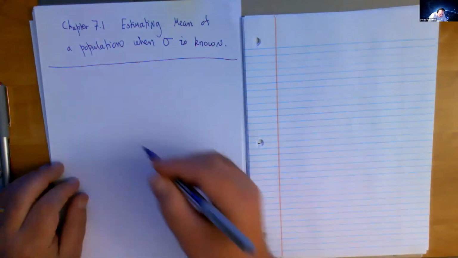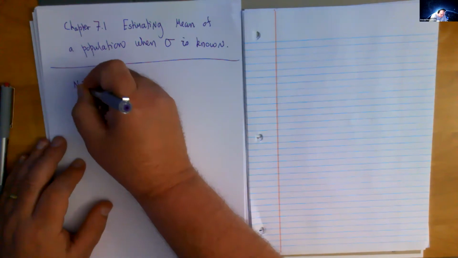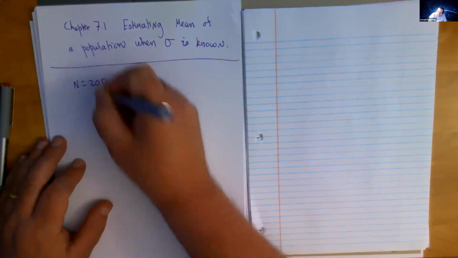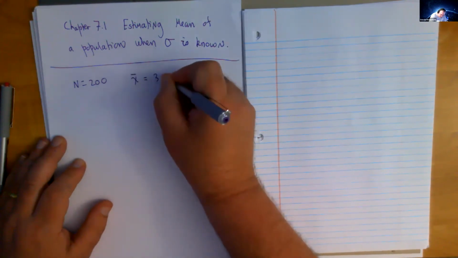Essentially, we're going to be looking at how do you estimate the mean of a population when sigma is known. That's the title, so let's put it into English. Imagine that you have collected a sample of 200 people and the mean of that sample is 35, and that's how old they were. So you got a random sample of 200 people and their average age, their mean age in the sample was 35.